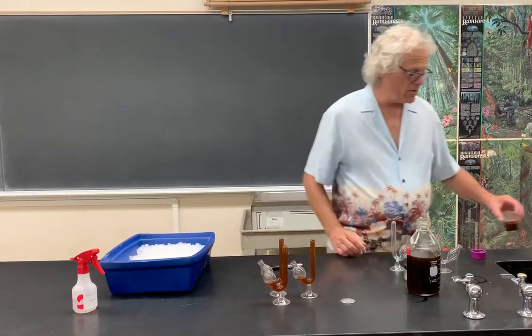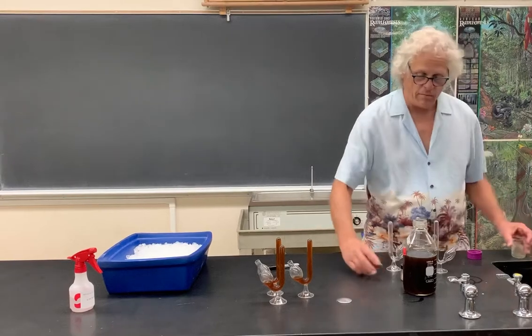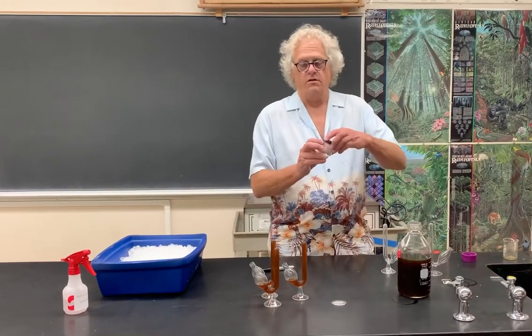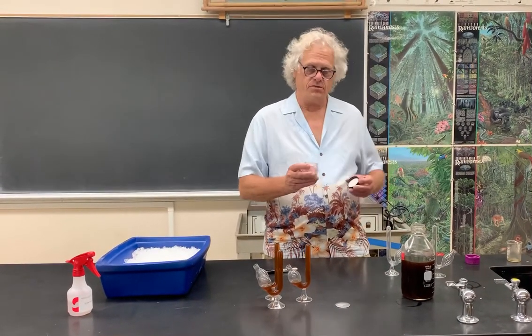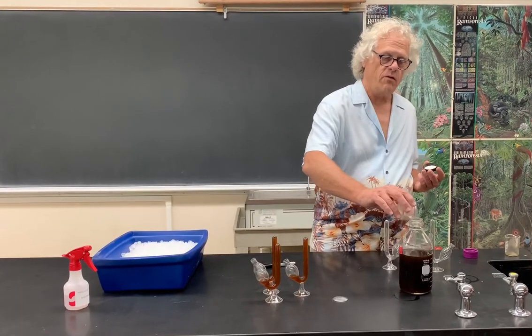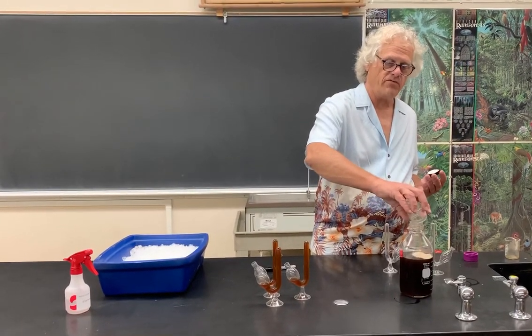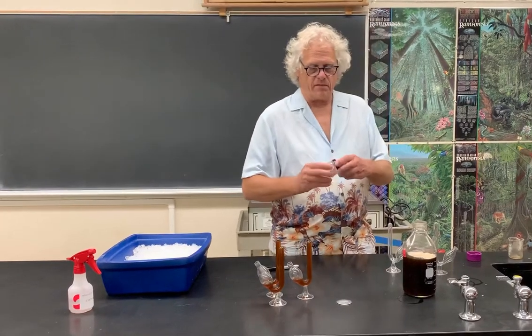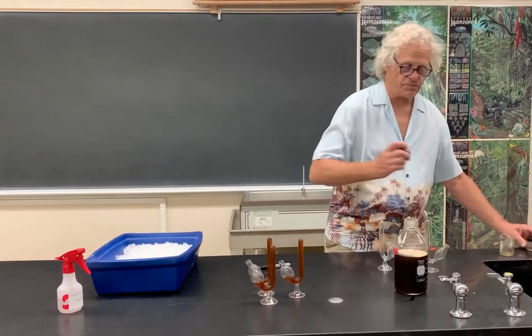In the experiment, we want to do the same experiment, but include yeast with the molasses. So I have a jar of yeast here. This is just like yeast you might use at home for making bread or pizza crust. Dump it in with that molasses and let it settle for a few minutes.